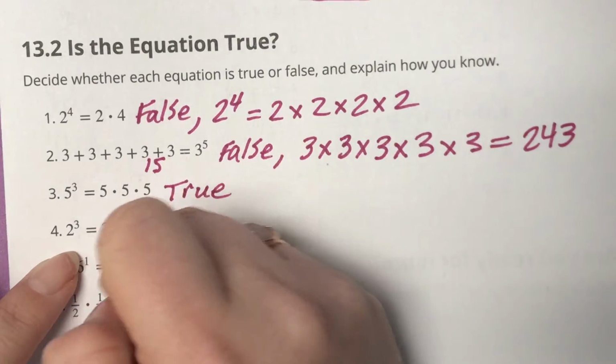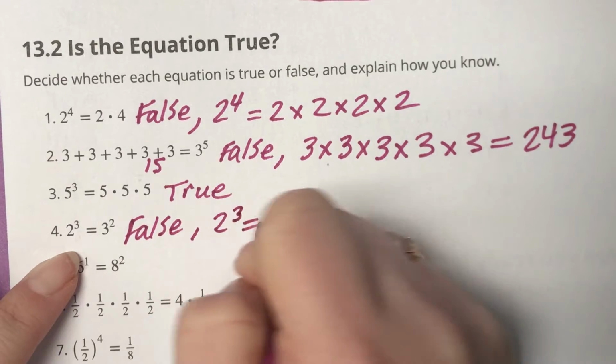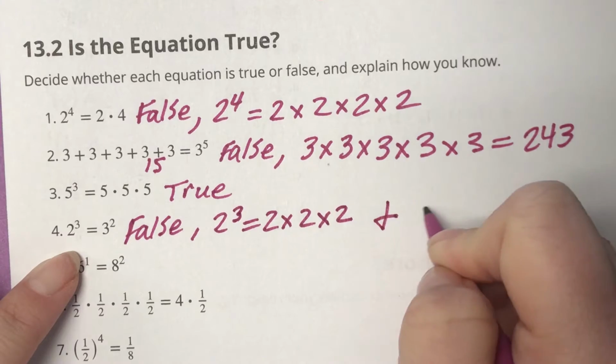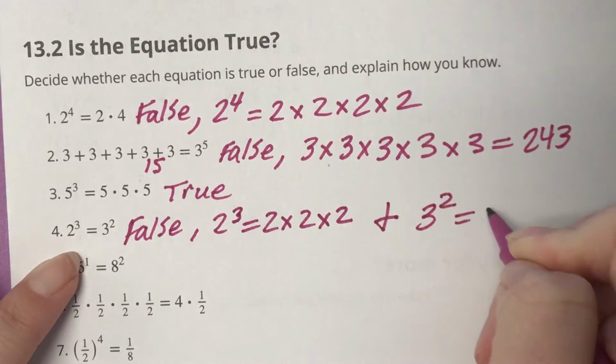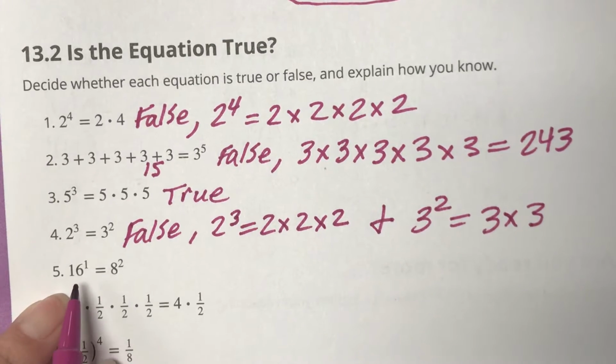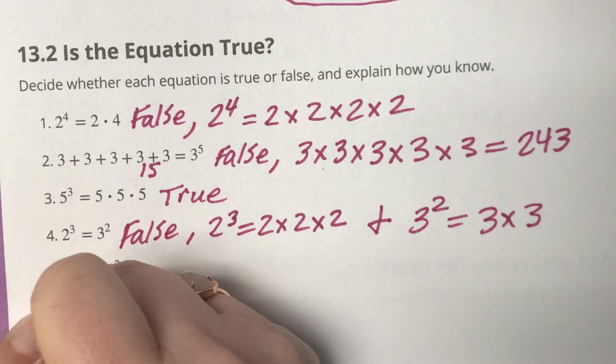So this is false because 2 to the 3rd is equal to 2 times 2 times 2, and 3 to the 2nd is equal to 3 times 3, okay? 16 to the 1. Anything to the first power is just going to be itself.